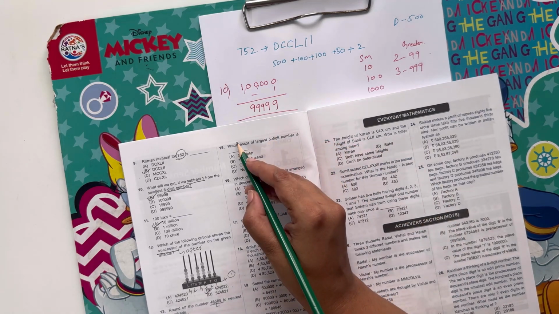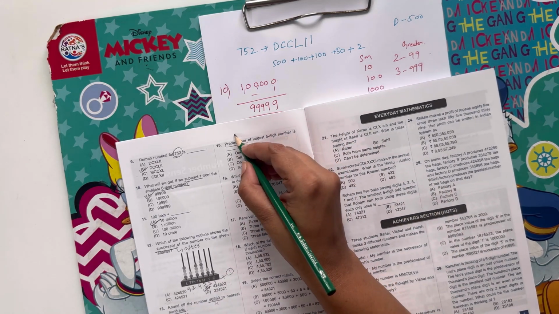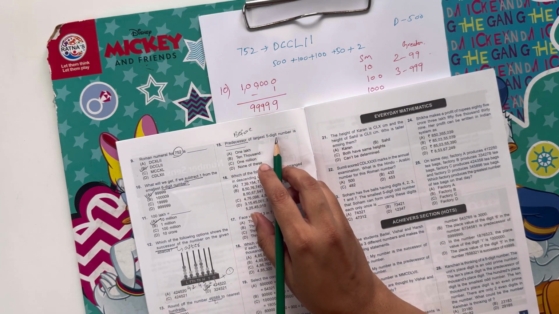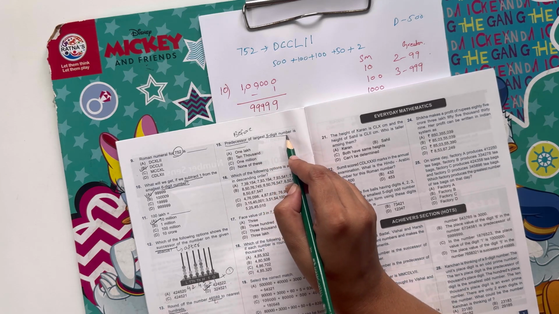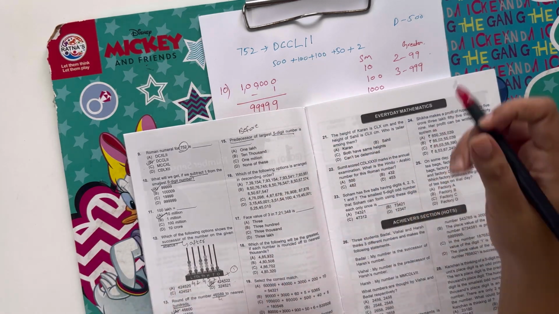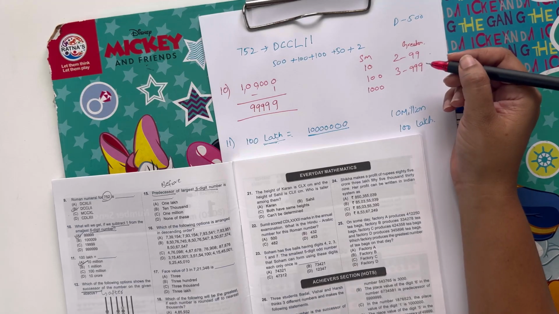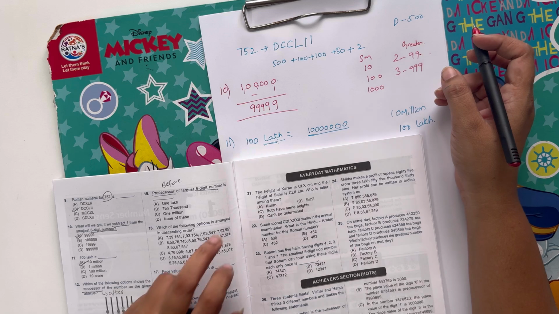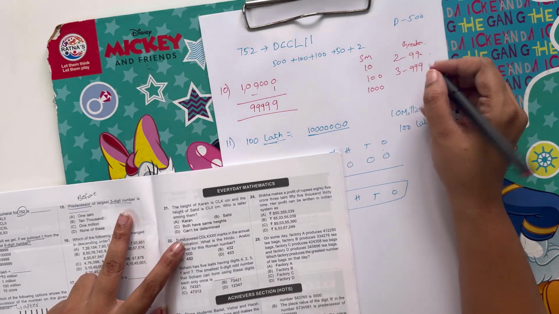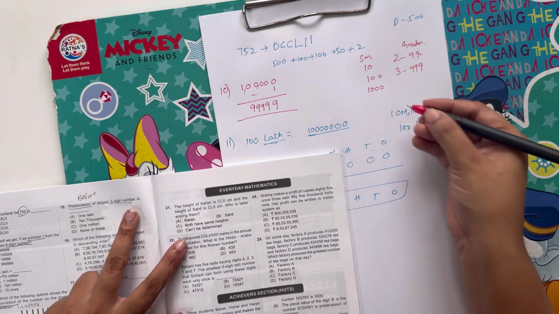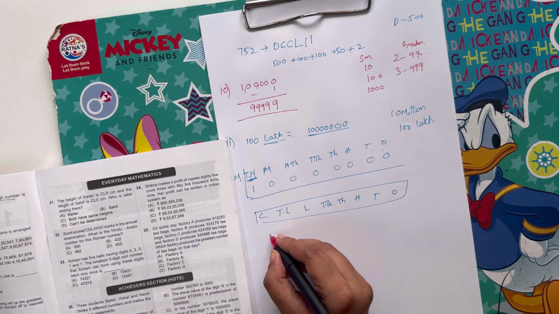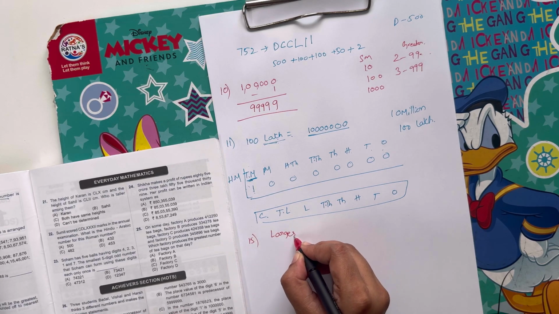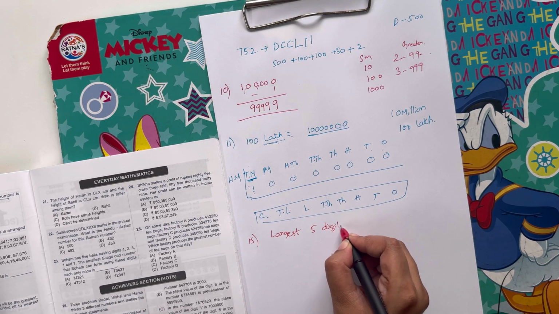Just now I told you successor is after the number, predecessor is before the number. Predecessor of the largest 5-digit number. Just now we discussed smallest and greatest. Greatest is nothing but the largest number. So smallest is 10, largest will be 99. Question number 15. Largest 5-digit number.